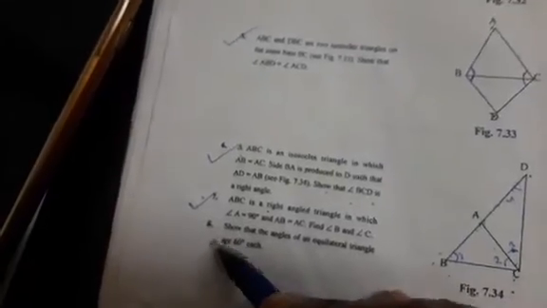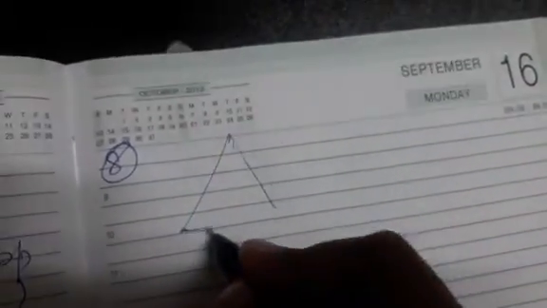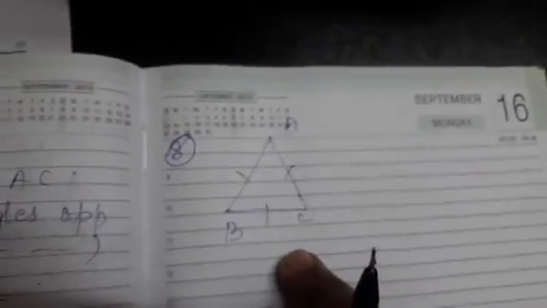Question number 7, right? Now 8th, very simple. The 8th question is, show that the angles of an equilateral triangle are 60 degrees each. You know what an equilateral triangle is? All the three sides are equal. A, B, C, 1, 2, 3. Now we will apply the isosceles triangle property, and then we are going to find out each angle is equal to how much? 60 degrees.